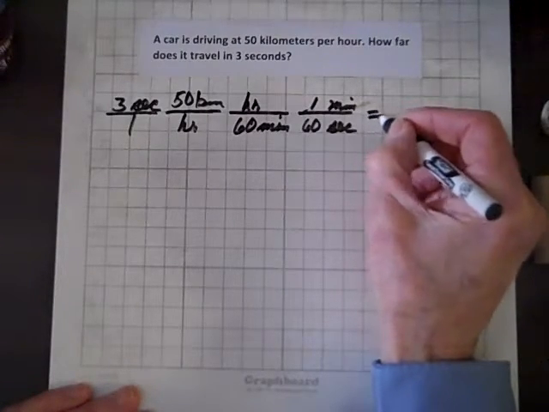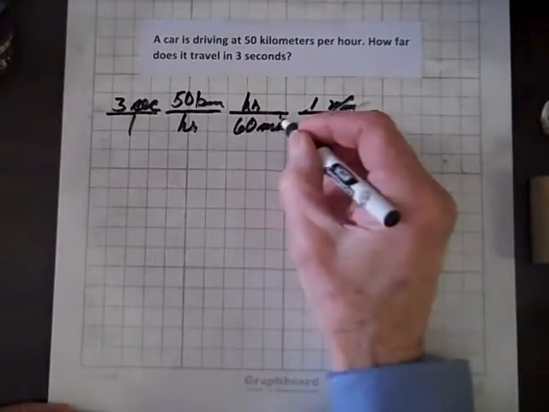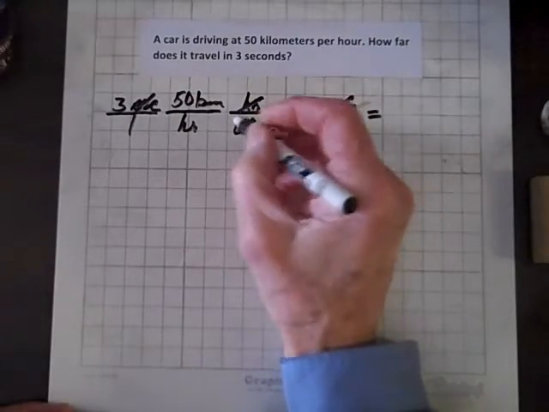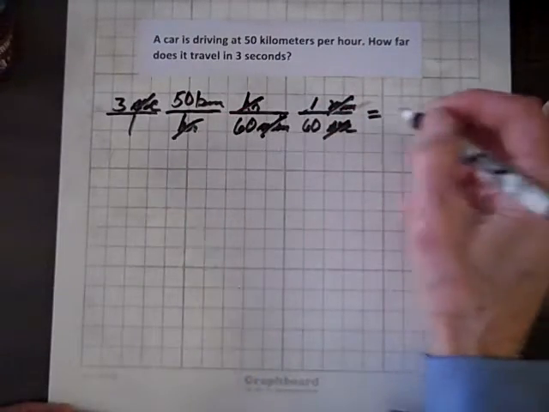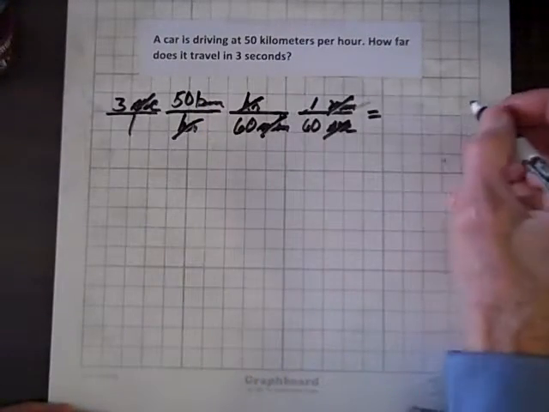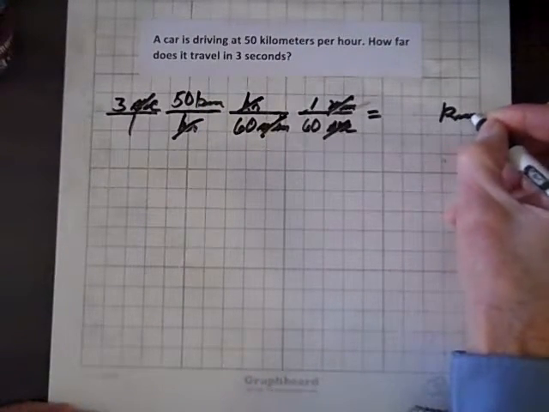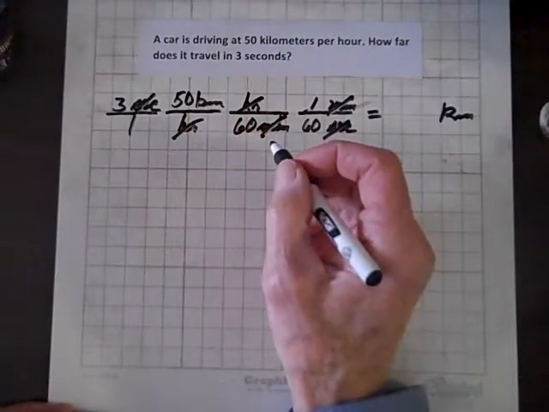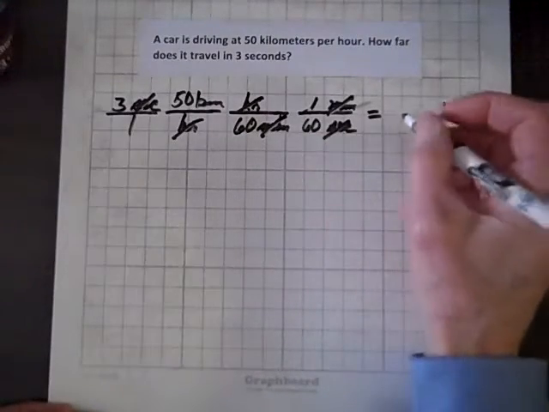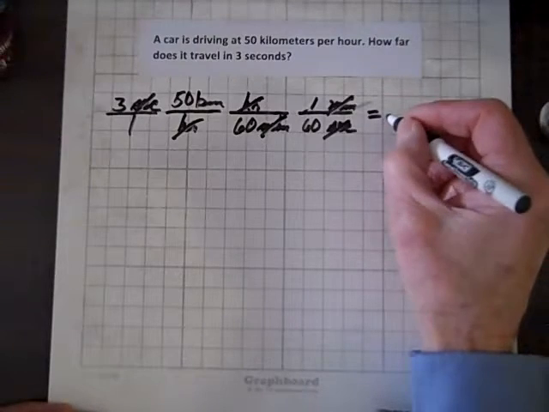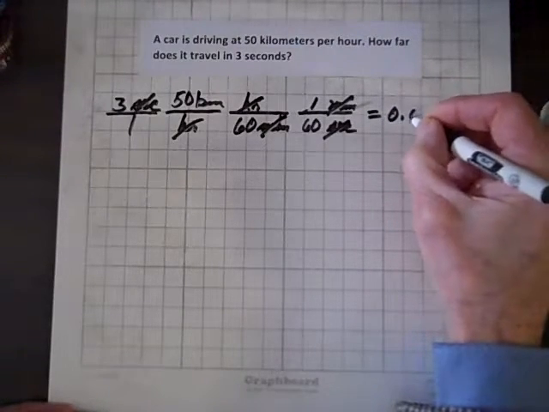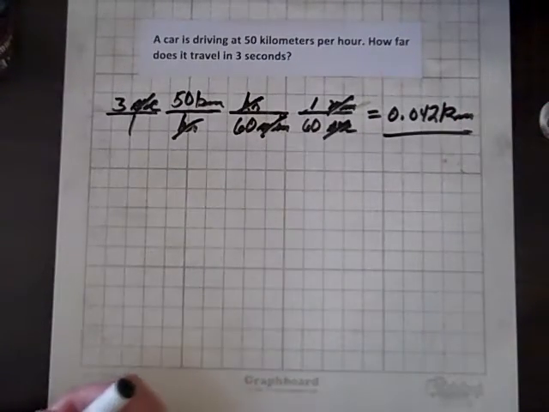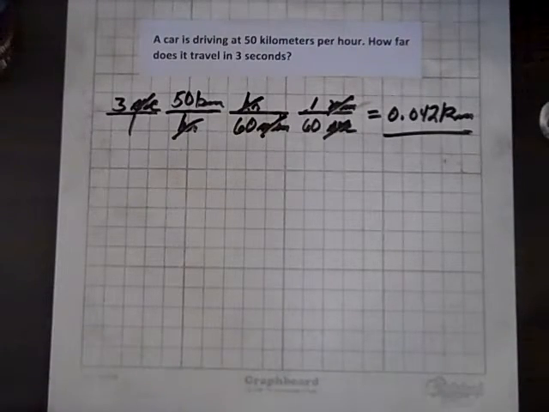And that's going to equal, let's see if we have it. The minutes are going to divide out, the seconds will divide out, and the hours will divide out, and the only units we have left are kilometers. And if you carry out this division of 3 times 50 divided by 60 divided by another 60, what you're going to get in rounded form is 0.042 kilometers. And that's how far you travel in 3 seconds.